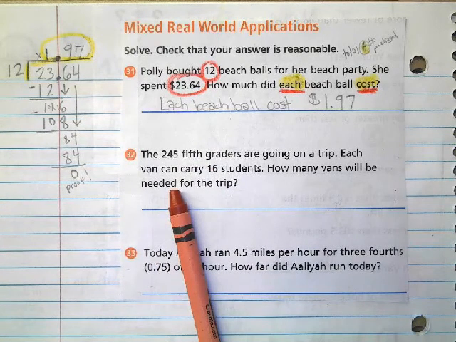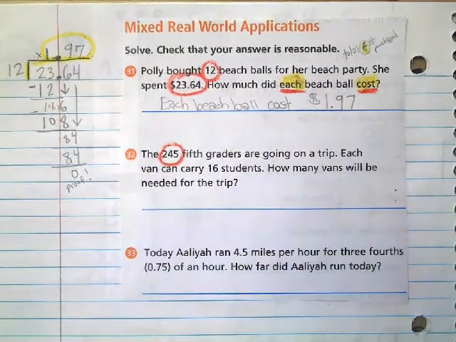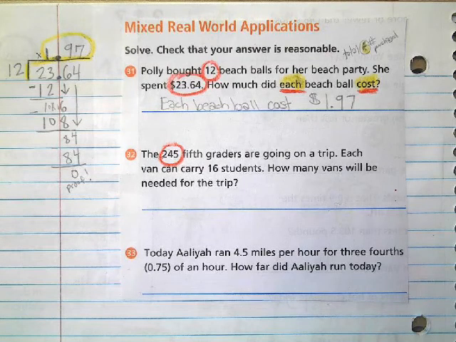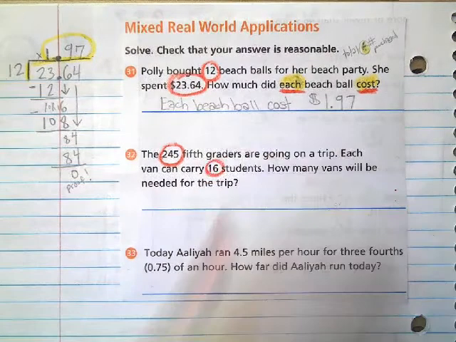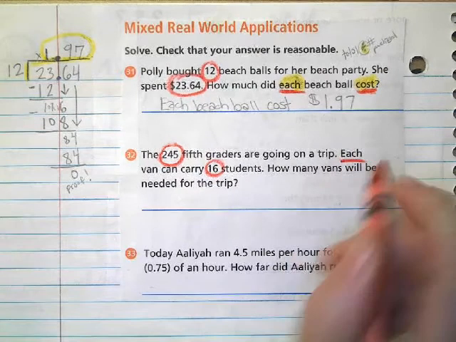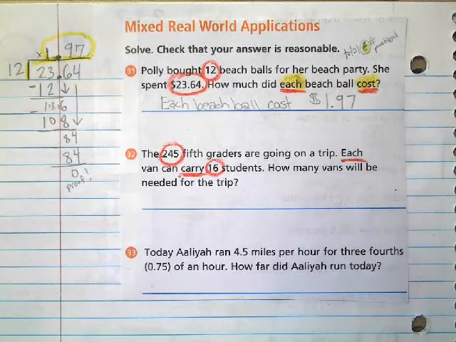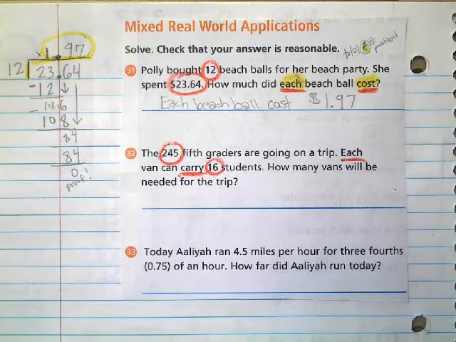Number 2, pick up your red. We'll only use green if it's multiplication, and we'll only use yellow if it's division. But we'll first highlight the important stuff in red. The 245 fifth graders are going on a trip. That seems important. Each van can carry 16 students. How many vans will be needed for the trip?